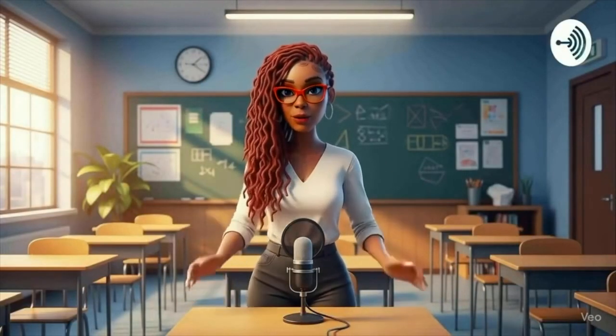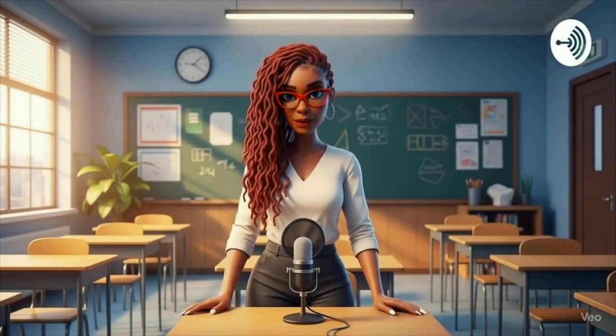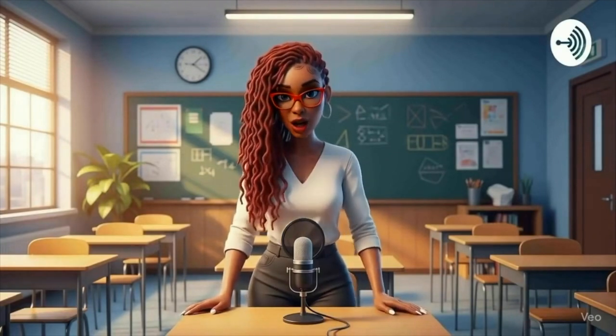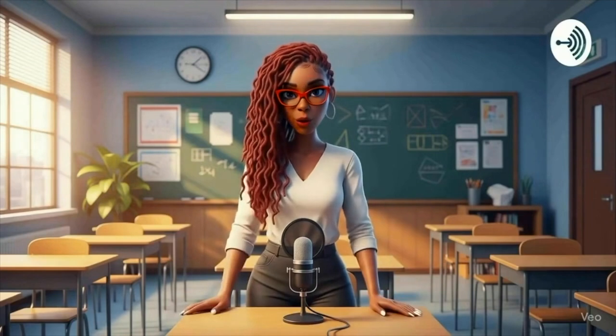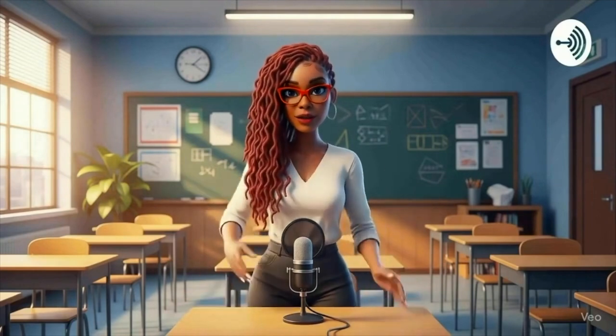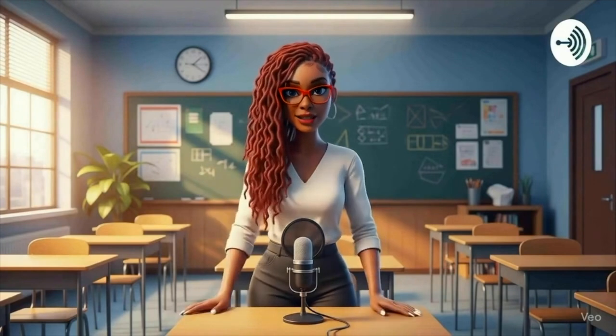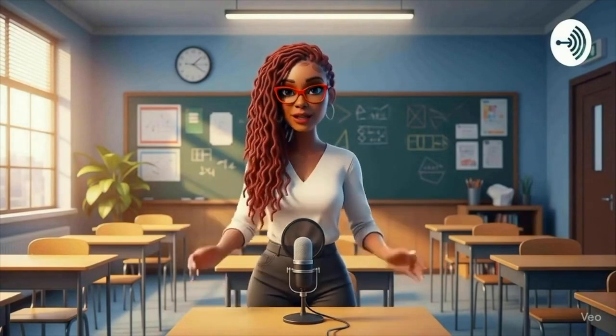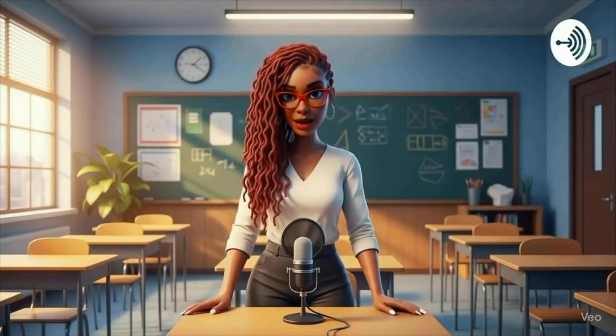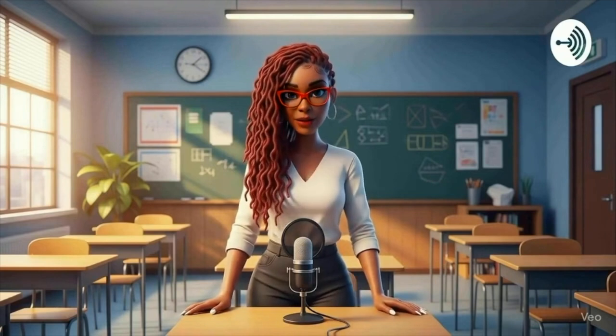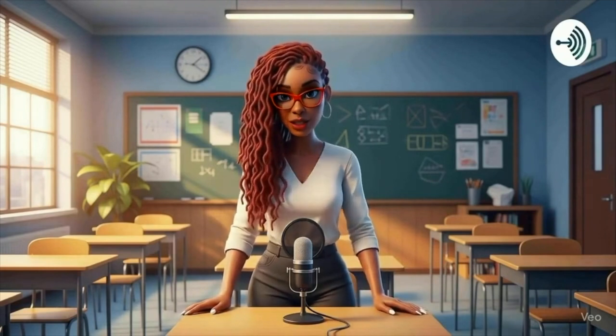Now, today we are going to chat about a super important concept in fractions. That's equivalent fractions. You'll see how multiplying or dividing both the numerator, the top number, and the denominator, the bottom number, by the same number gives us fractions that may look different but represent the same amount. They're equivalent. All right, let's jump into this.